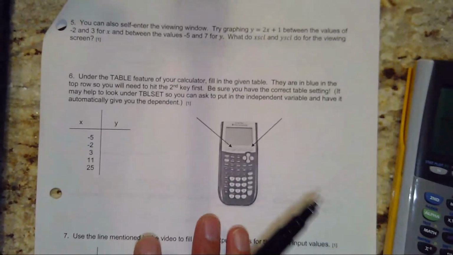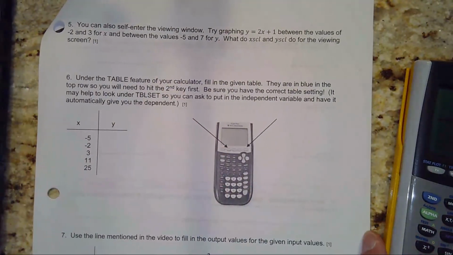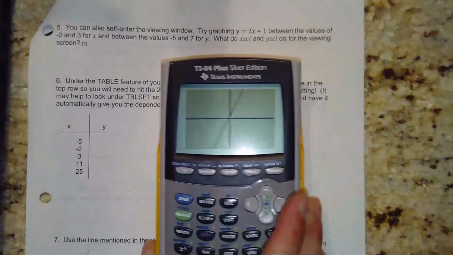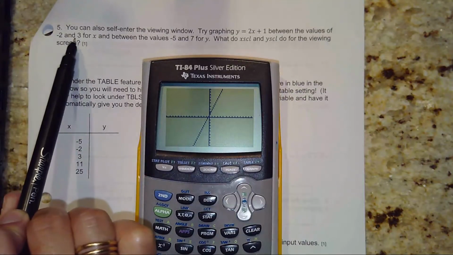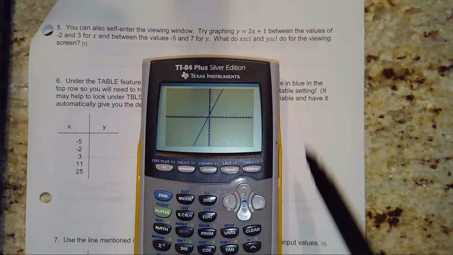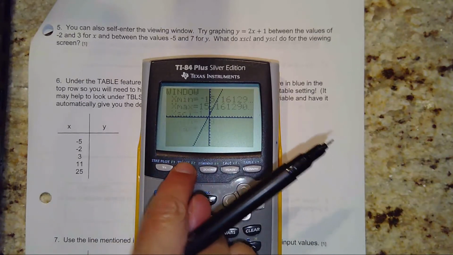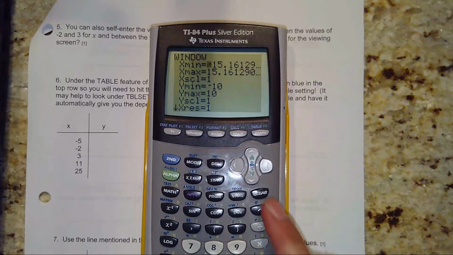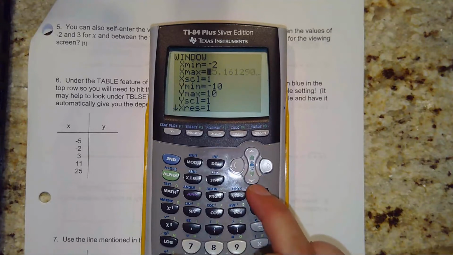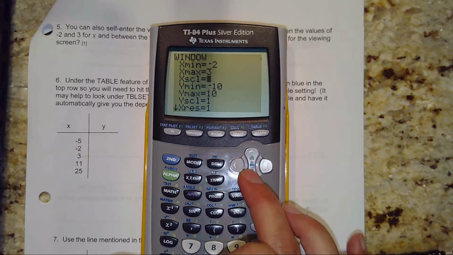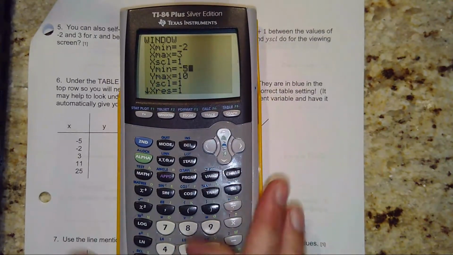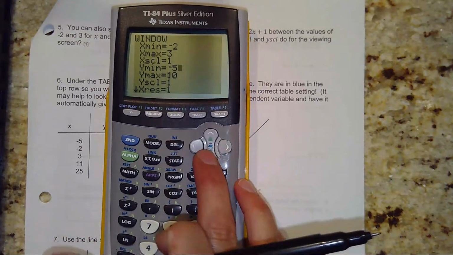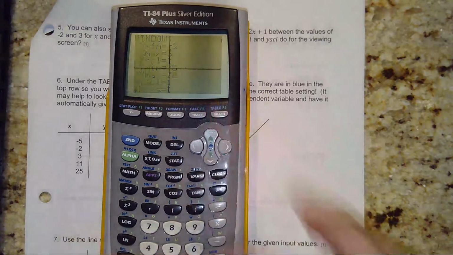And then the last little bit talks about entering a window on your own. So if I wanted to look at this graph paper here between -2 and 3 for x and -5 to 7 for y, you just need to hit your window and you can hand type in. I'm going to hit clear, hand type in what window you would prefer. So I'm hitting clear on top of each of these, and then I can enter whatever window I prefer. And then we can look at the graph.